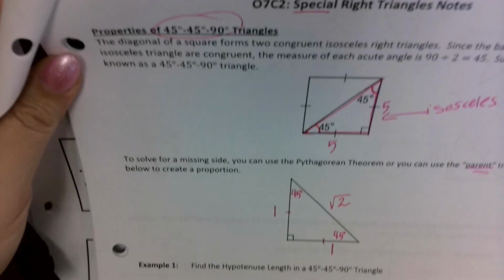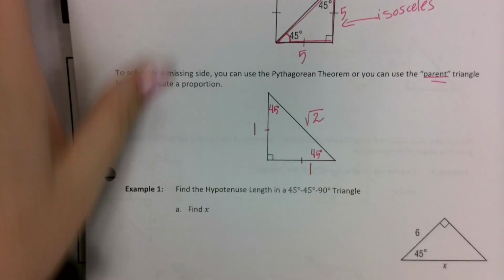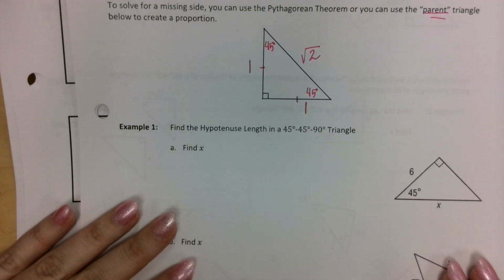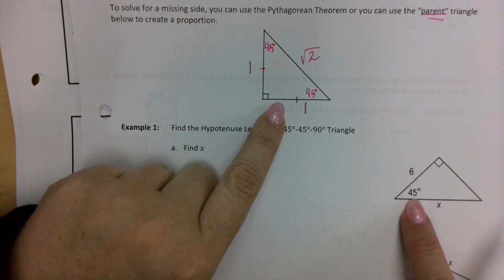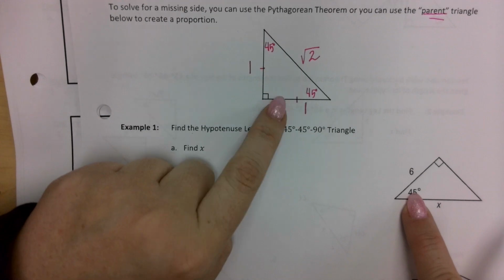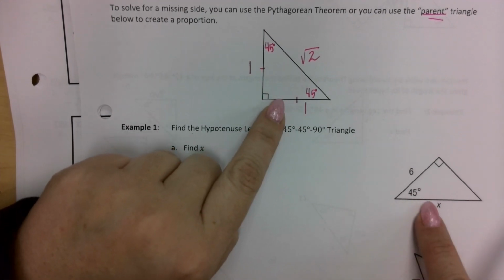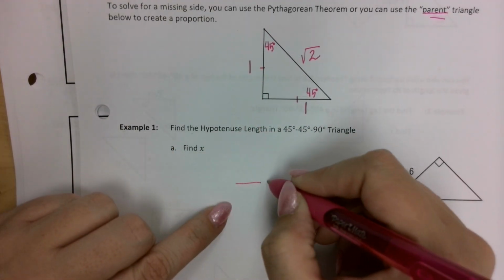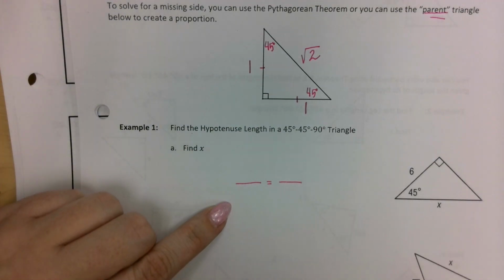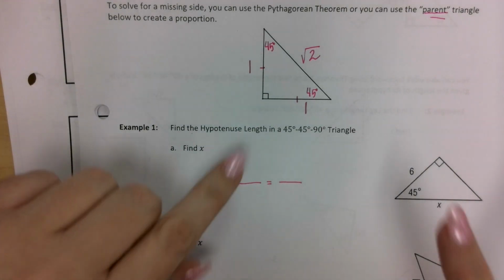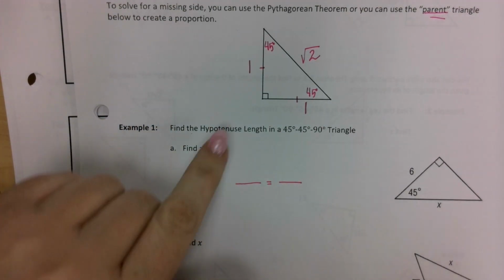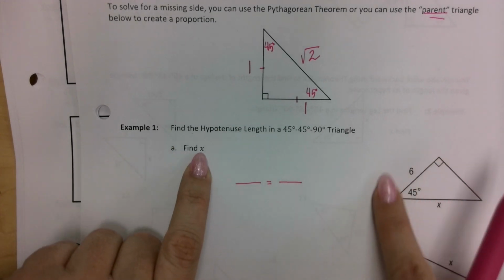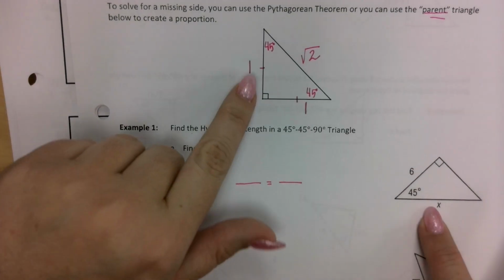Essentially, we're going to use what we learned about similar triangles, and we're going to set up proportions. This triangle and this triangle are similar, right? So we can set up proportions like we did in outcome 6 with these 2 triangles. I want to find x, so we're going to match these with this one.